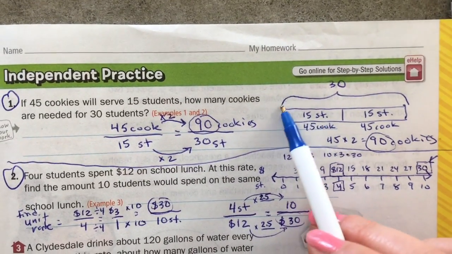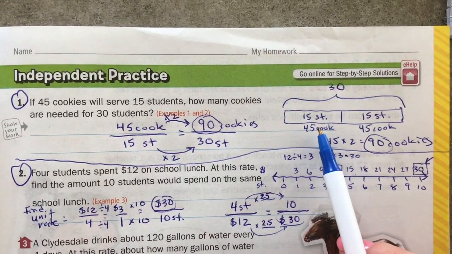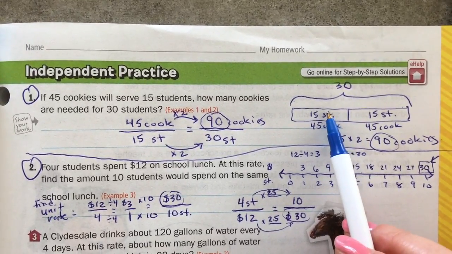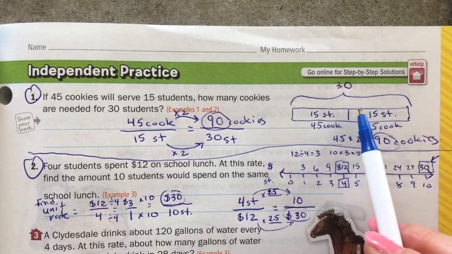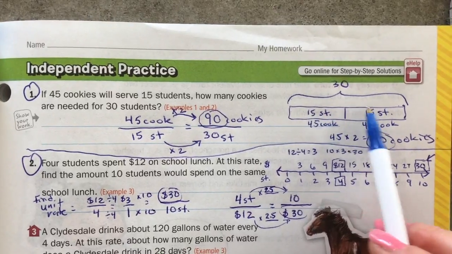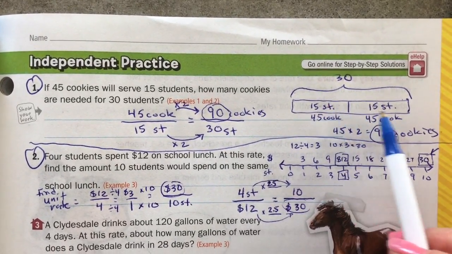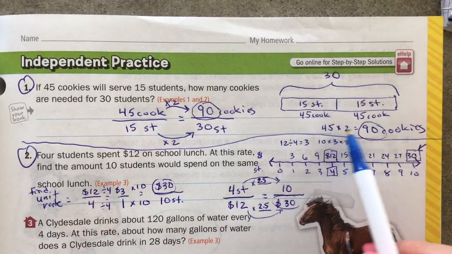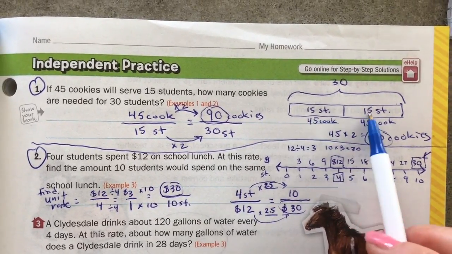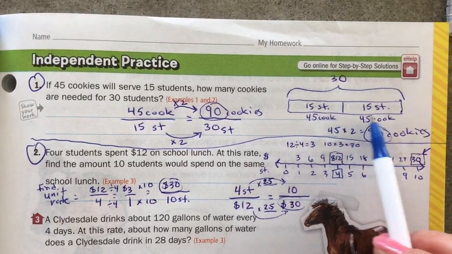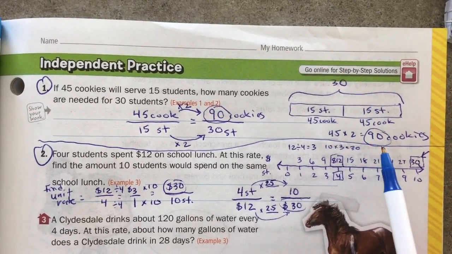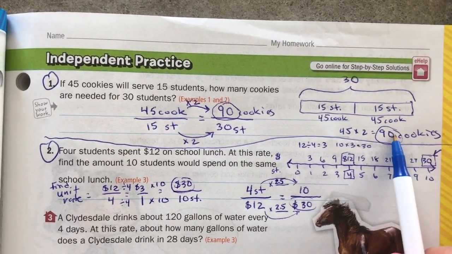So check it out. If you have 30 students total, and you're dividing this into 15s, 30 divided by 15 is 2 sets of 15. And you know there are 45 cookies for each 15 students. So it's like 45 times 2, two 45s, just like two 15s equal 30. Two 45s would give you how many cookies? 45 times 2 is 90.